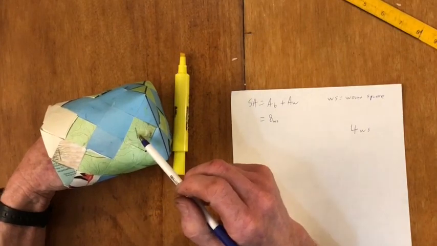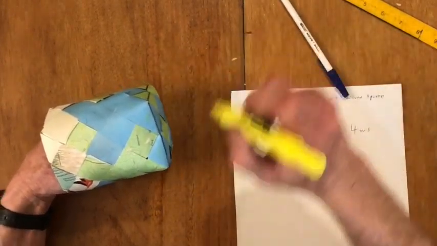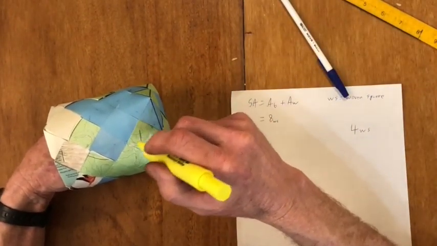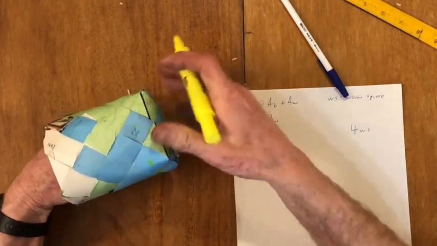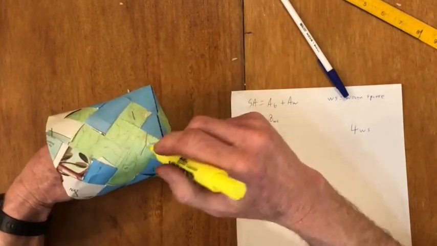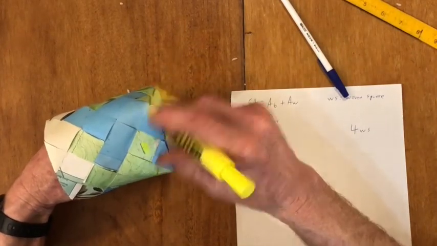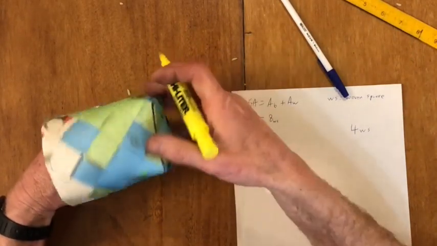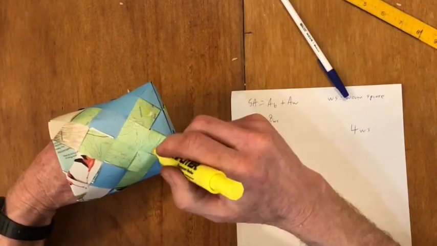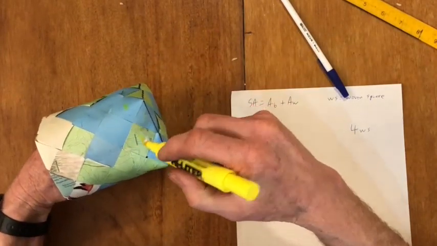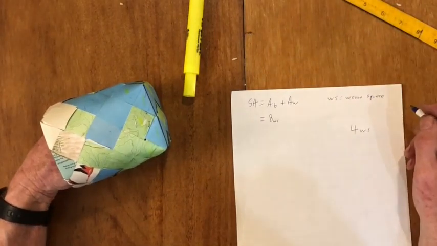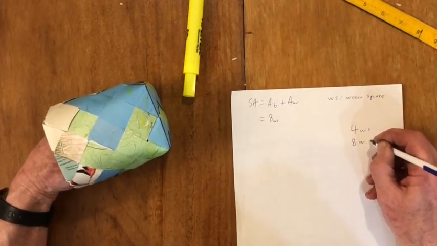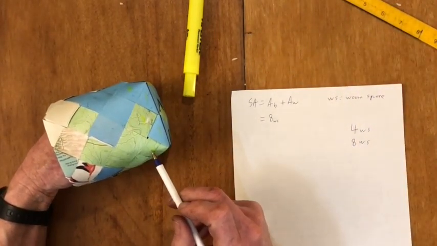And then the next one, you could count around 1 level up and make a mark. 1, 2, 3, 4, 5, 6, 7, 8, and we're back to where we were. There's also 8 of those. Okay, 8 woven squares. Those are full squares.